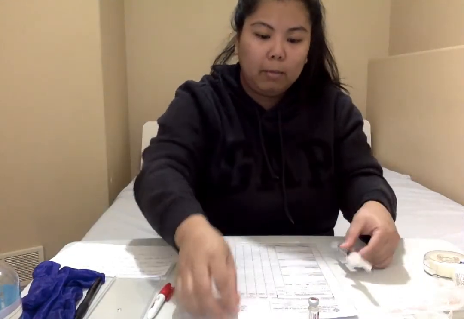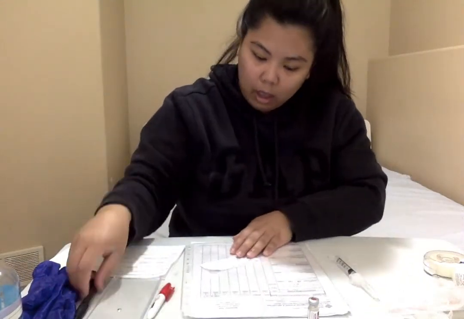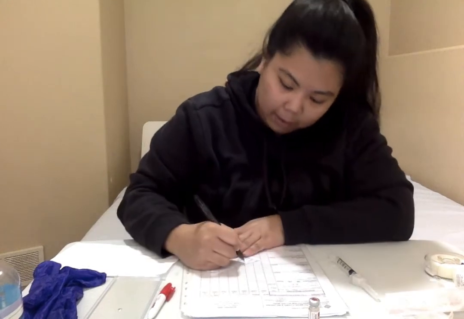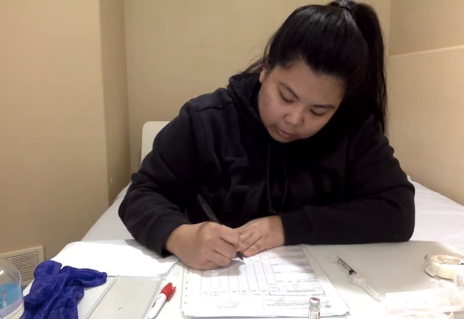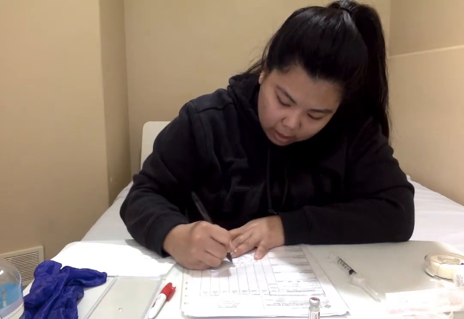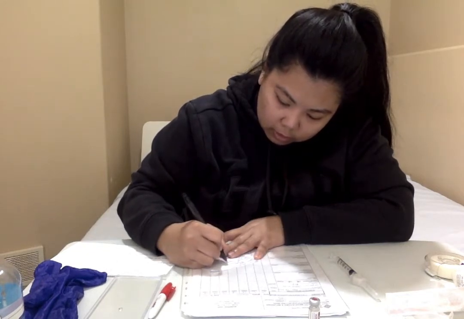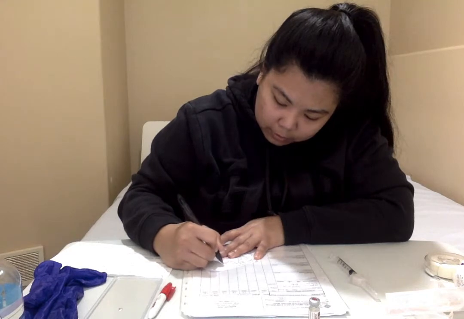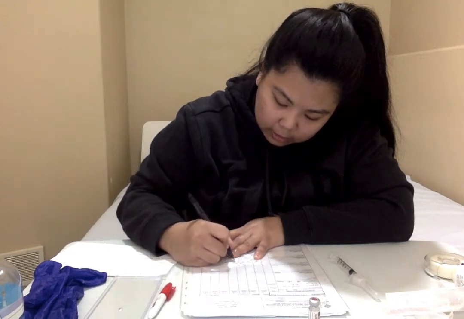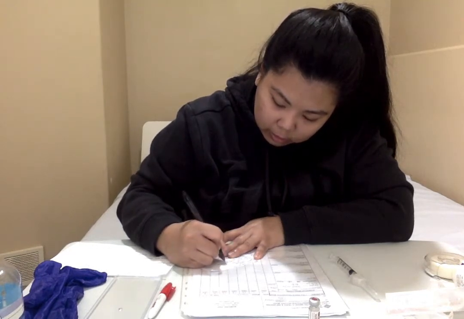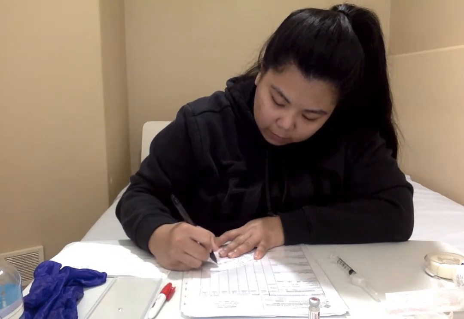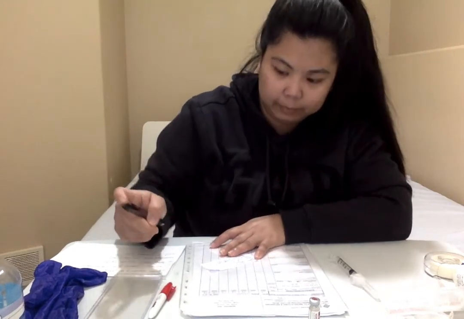And then we want to make a label right away. So the drug's name is heparin. The dose is 5,000 units. Volume is 0.5 ml. Concentration is 5,000 units per 0.5 ml. Today's date is March 10, 2022, and the time is 08:15 hours, and my signature.